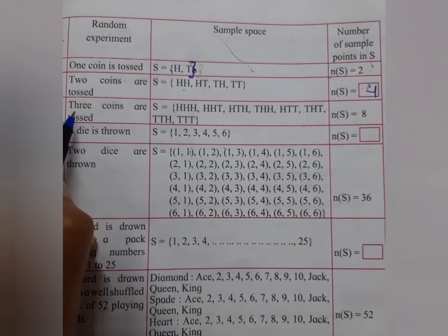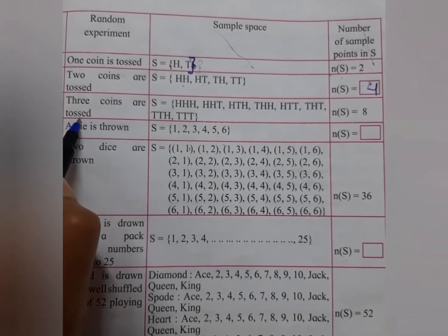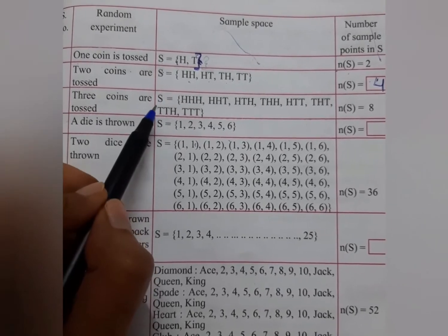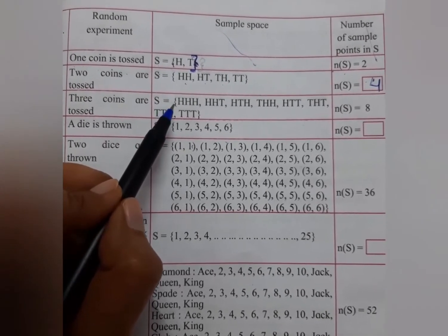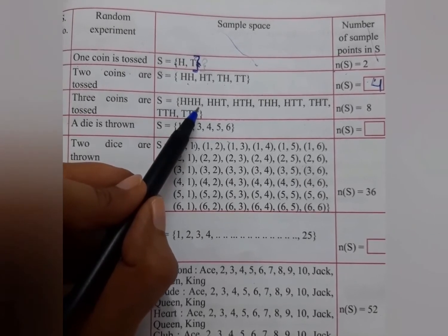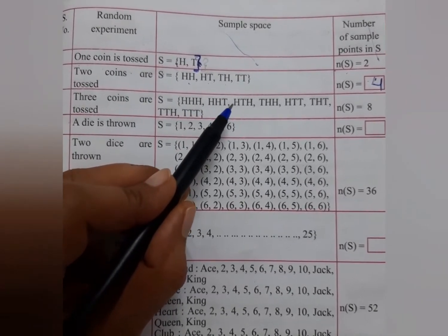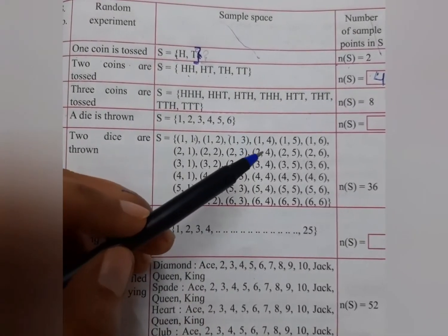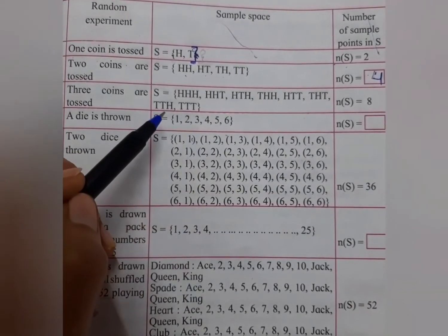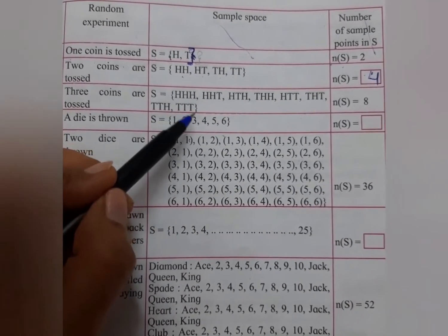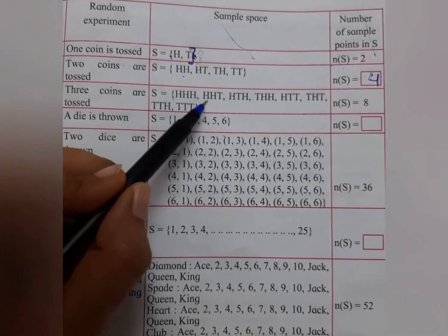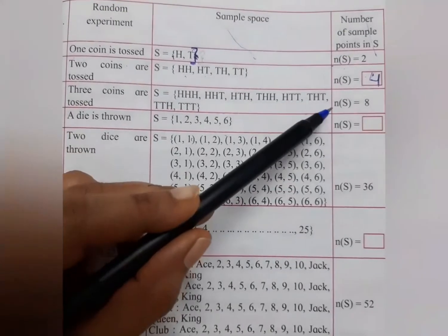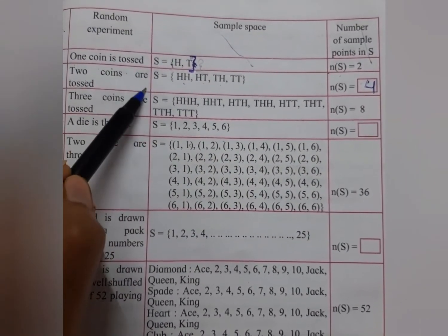Then after, if we have the example of 3 coins, you know it very well, it's a trick for students, but here you can remember how to write the sample space. So S is equal to, opening curly bracket, HHH, comma, HHT, comma, HTH, comma, THH, comma, HTT, comma, THT, comma, TTH, comma, TTT, and close the curly bracket. So here the possible outcomes, we are getting exactly 8. So students, all these 3 outcomes are very important.